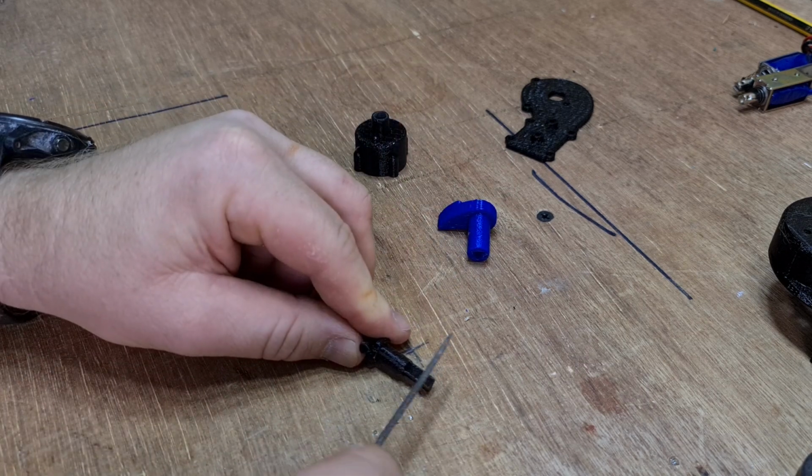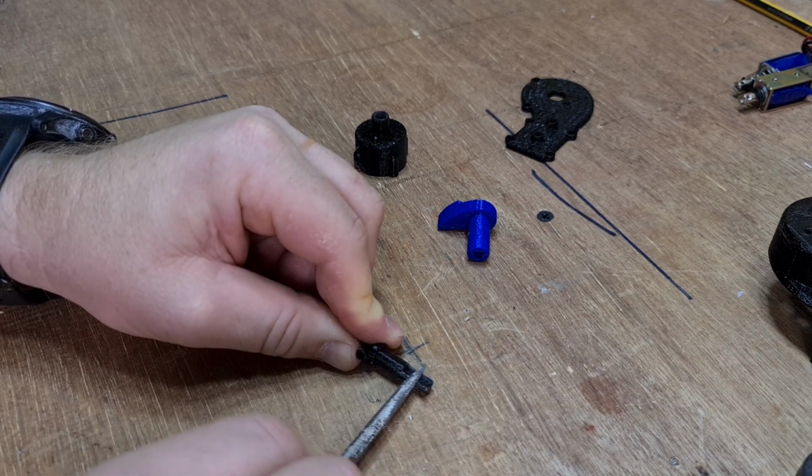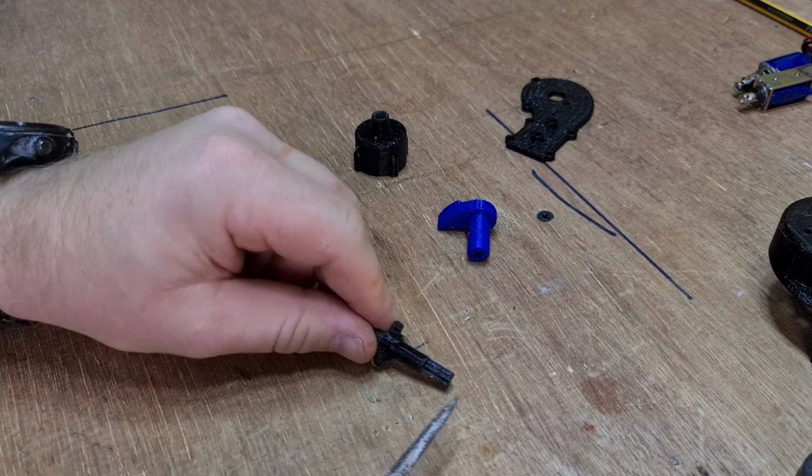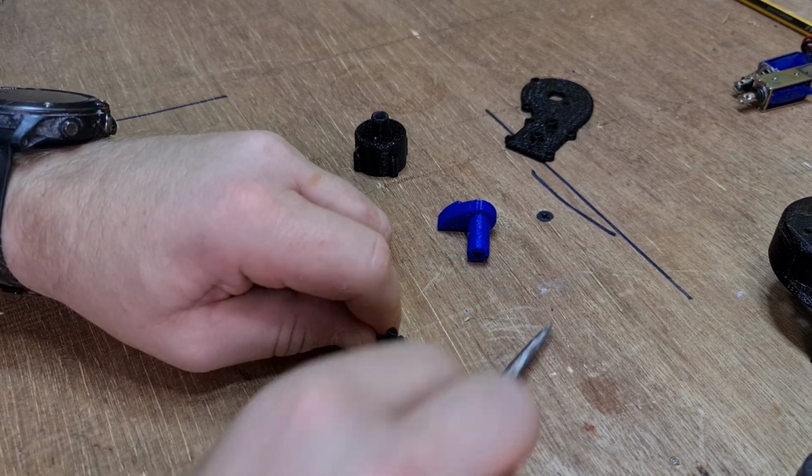So I'm just going to give the activation rod a bit of a file. Get rid of any raised surfaces.